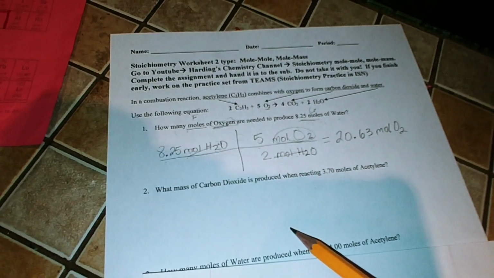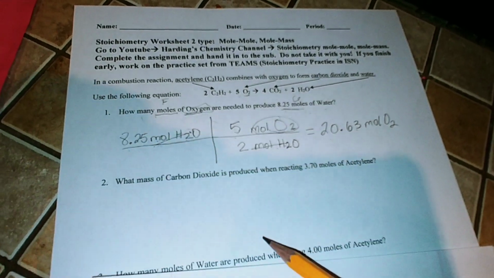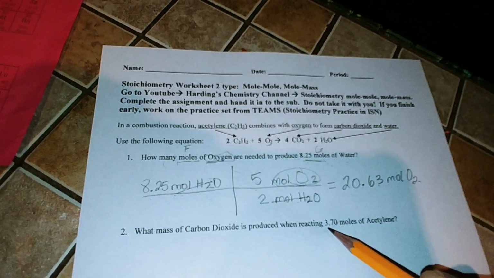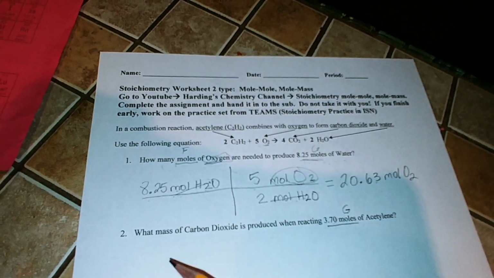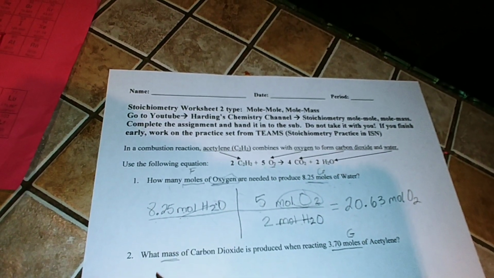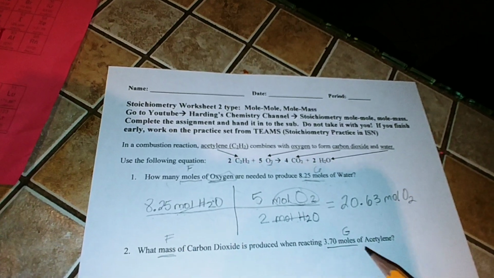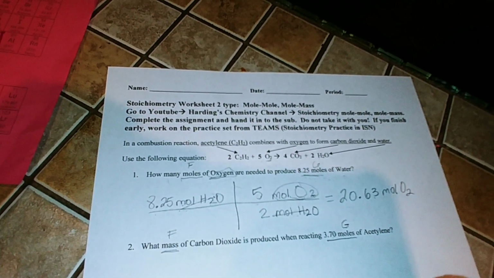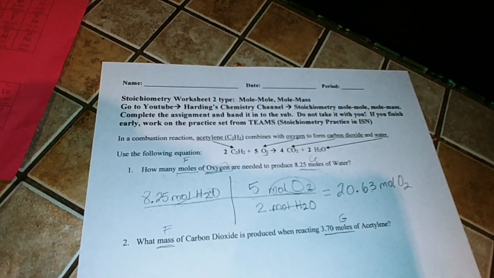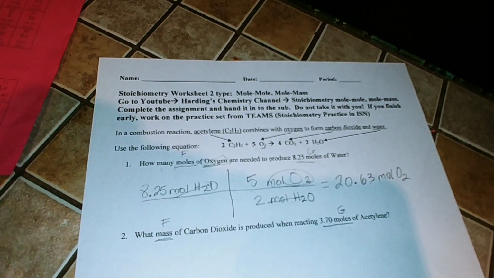And you're going to find that it's not the same type of problem. So here, we're going to notice that our given is moles. And they're asking us to find mass. Okay, so this is a mole to mass problem. And you're going to go and flip to your foldable to where it says mole to mass.